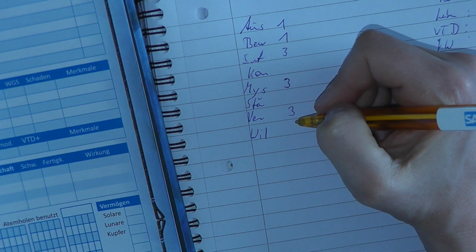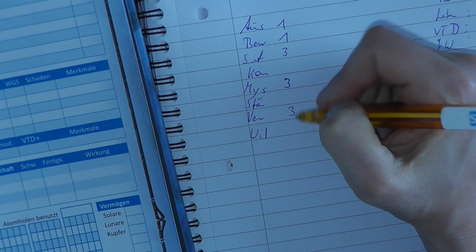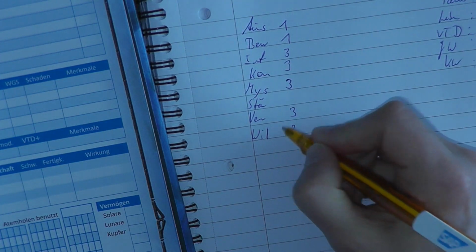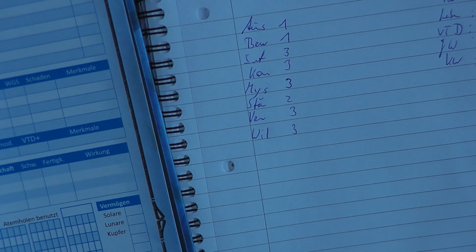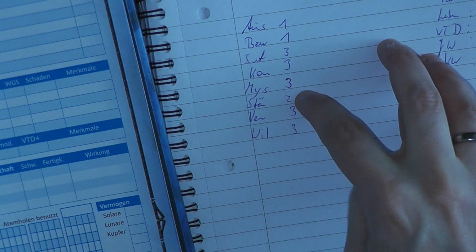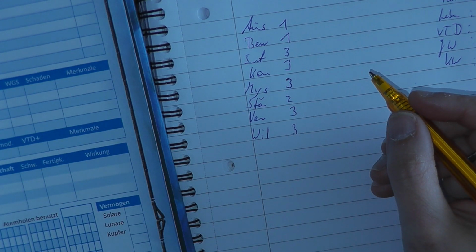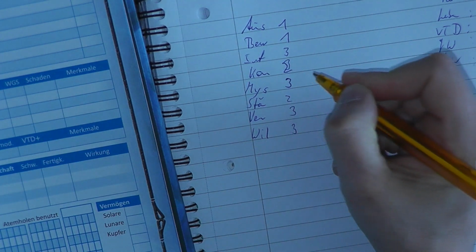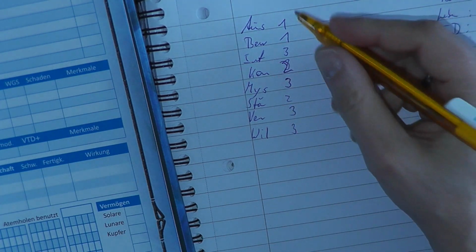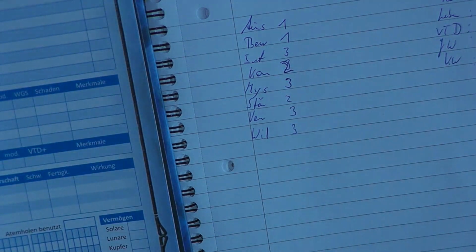5, 8, 11. So we have 7 points left. And we're going to put 3 in constitution, 3 in will, and 2 in strength. So 2, 5, 8, 10, no, that's actually, so we're going to put 2 in constitution. So it's 5, 7, 10, 18. So this is now round number 2.